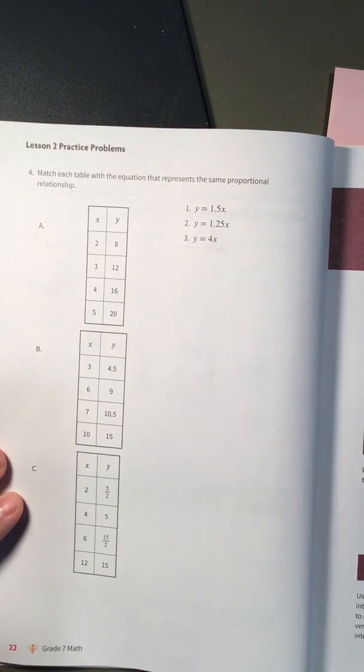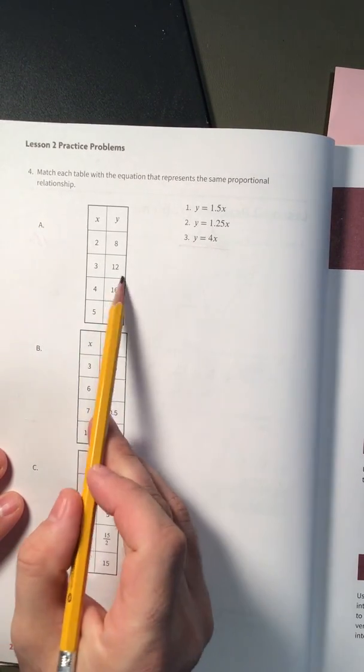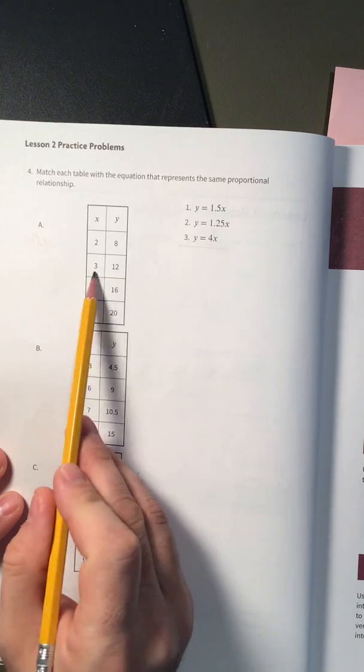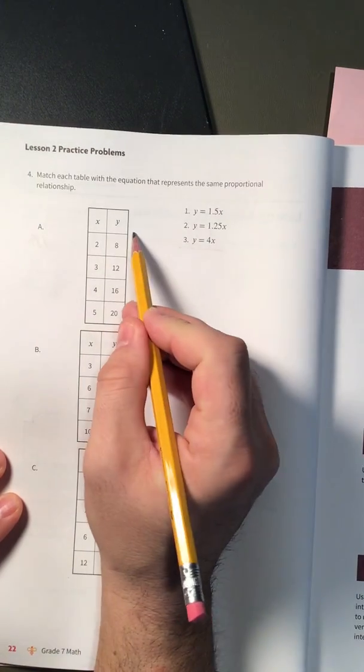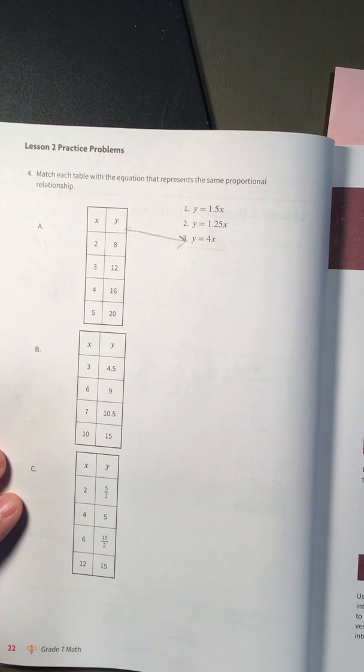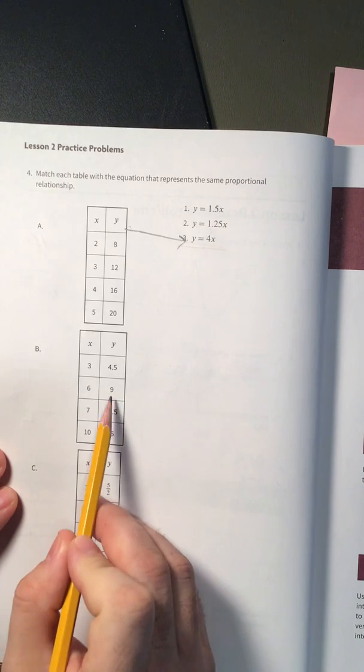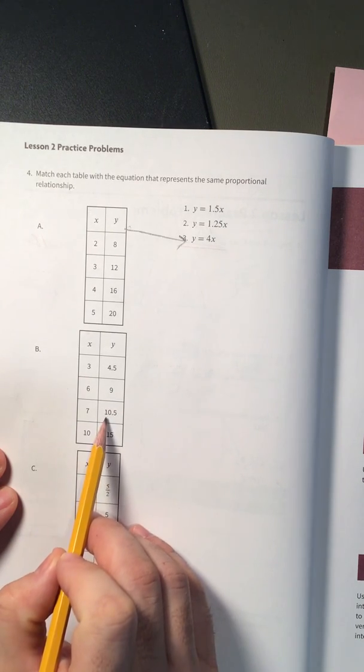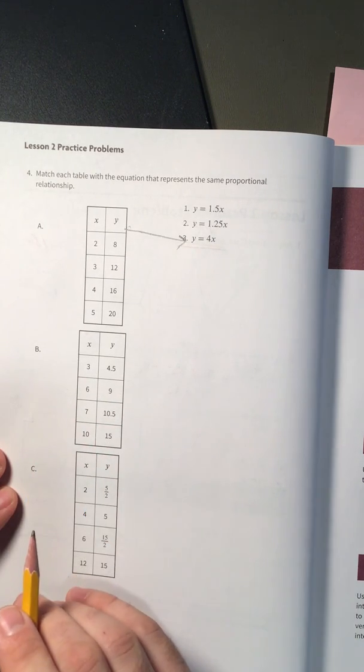8 divided by 2 is 4. And if you try all of them, it's going to be the same case: 12 divided by 3, 16 divided by 4. So that goes with number 3. How about the next one? 4.5 divided by 3, 9 divided by 6, 10.5 divided by 7, or 15 divided by 10.